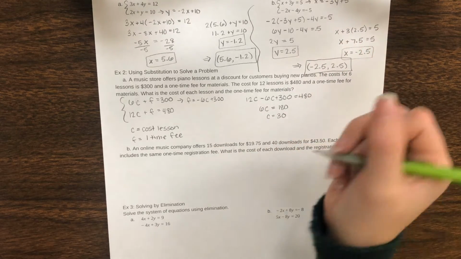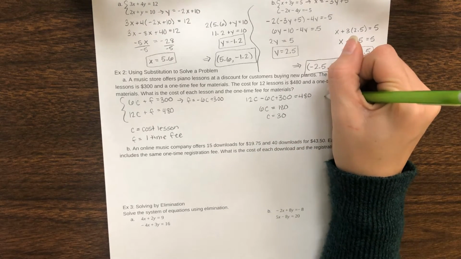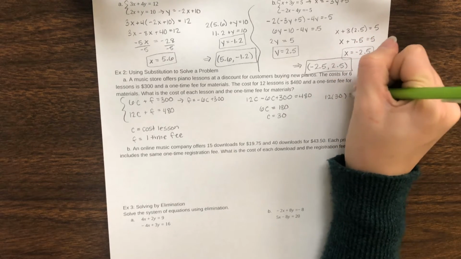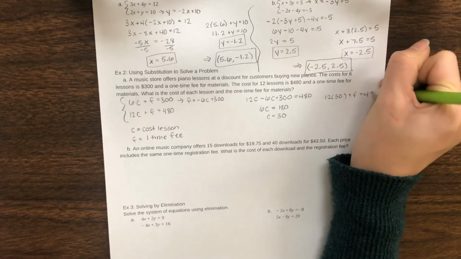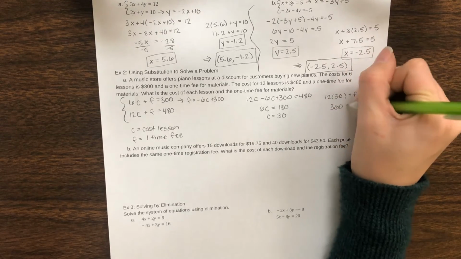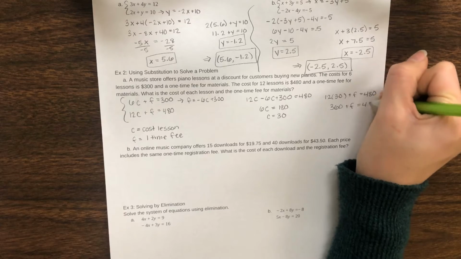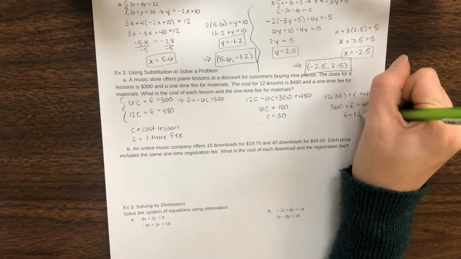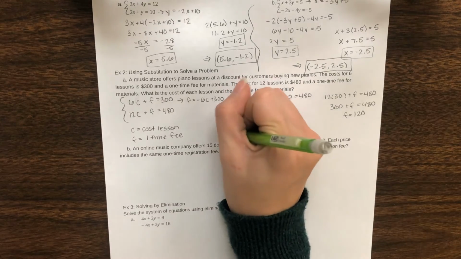Then we're gonna solve for that one-time fee. So I'm gonna have 12 times 30 plus f equals 480. 12 times 30 is 360 plus f equaling 480. I would have f being 120 then. Right.